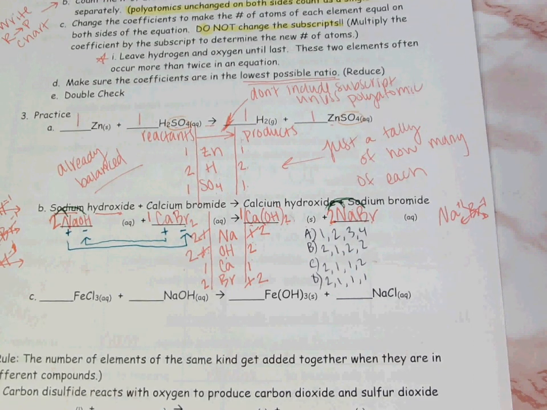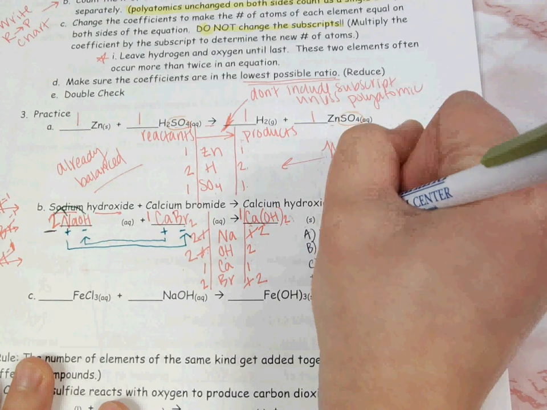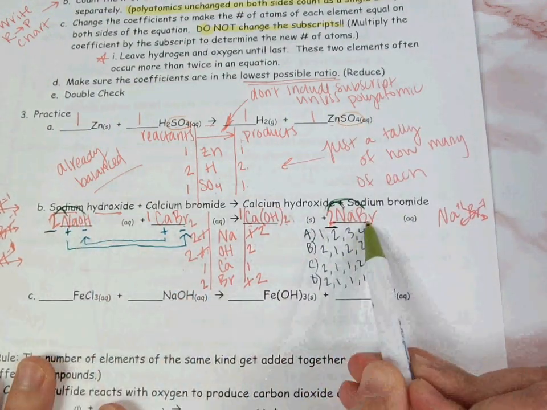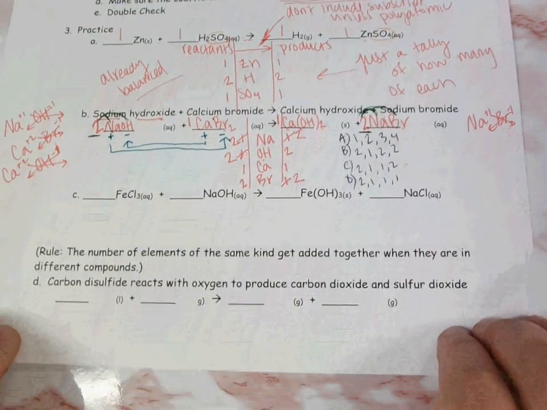So we added the 2 to make it balanced. It wasn't already balanced. We used a coefficient of 2 right here and a coefficient of 2 right here so that it would multiply by the compounds that were behind it and then cause the number of atoms on each side to be balanced. Let's try another example and see if that helps it click.